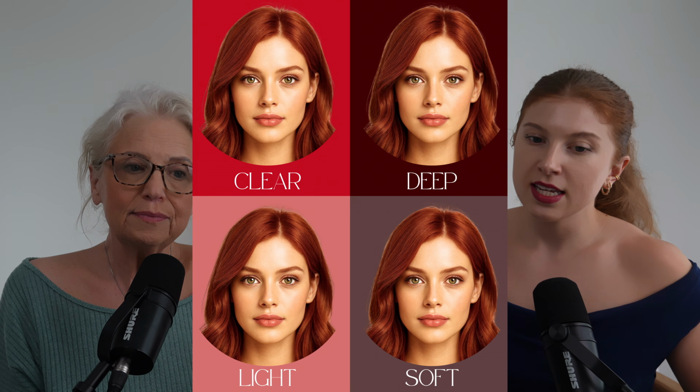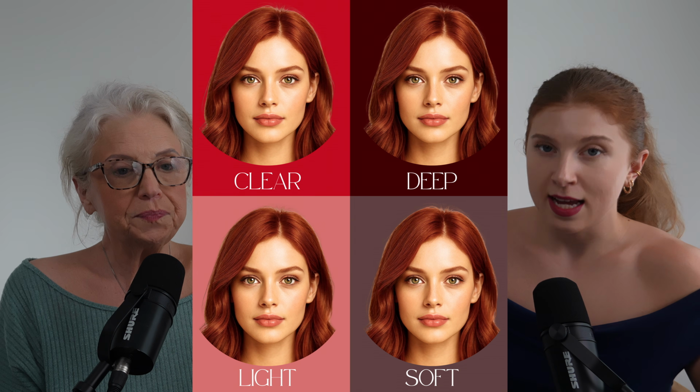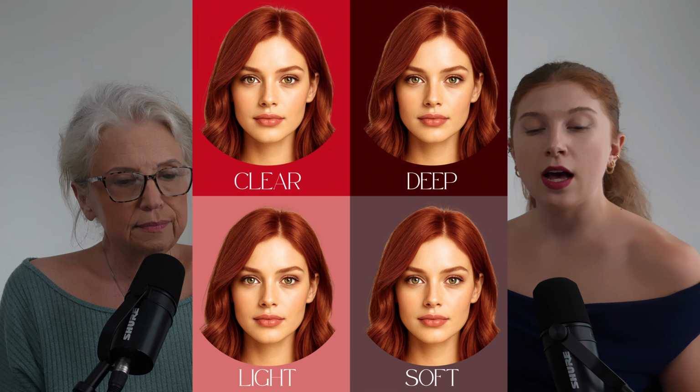What's funny is I would say like 90% voted for clear. I'm going to give it away. And then the least voted for one was soft, because I can see how deep is looking good. I can see the lighter shades. Well, the deep, it's difficult because she still has orange red hair. It has depth to it. So her hair has depth to it. So it's looking good. It's looking healthy.